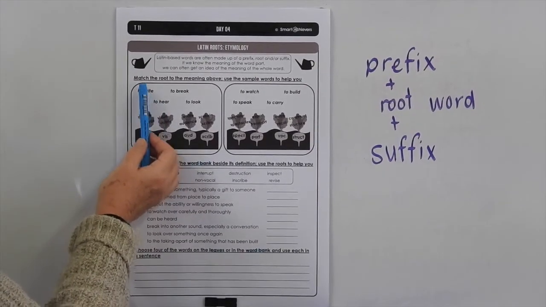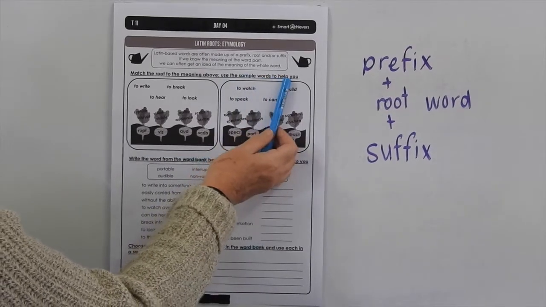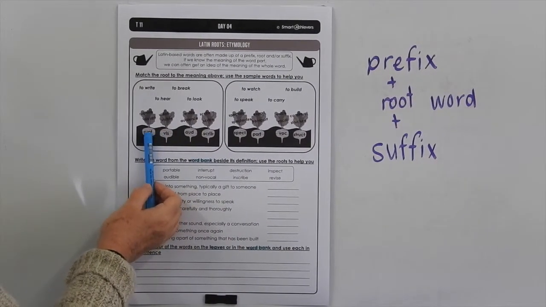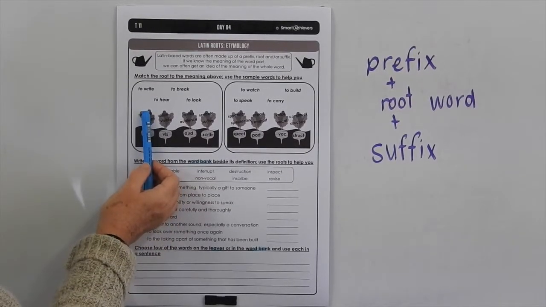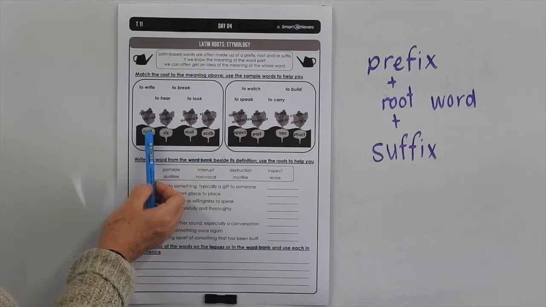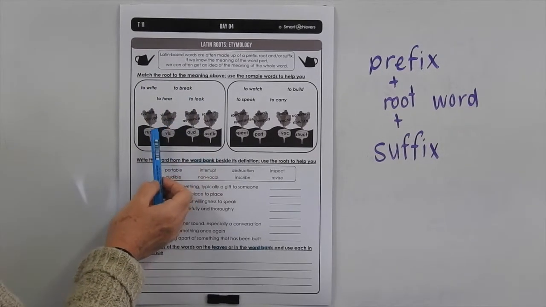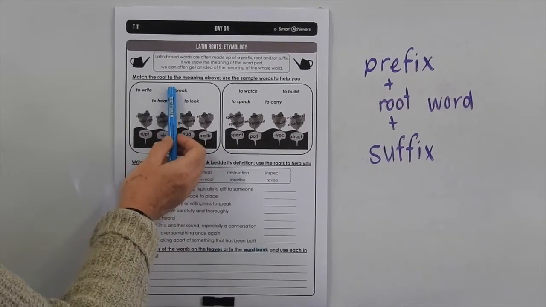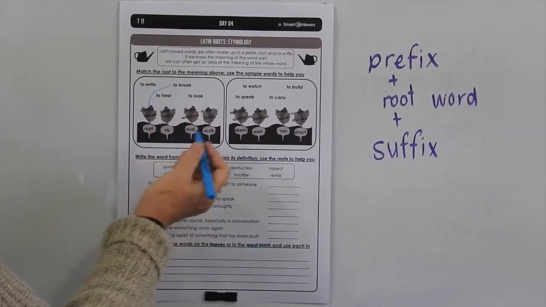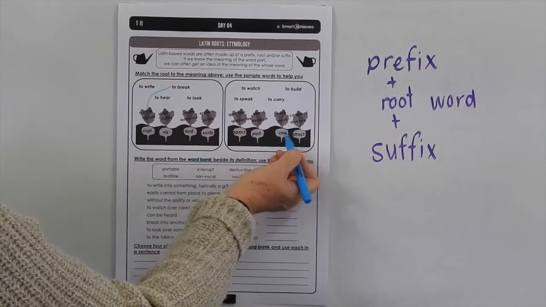So here we've got match the root to the meaning above, use the sample words to help you. So here's your root, you've got rupt, you've got some sample words here, rupture and disrupt. So what do you think that rupt means? Does it mean to write, to hear, to break or to look? You could link those with a highlighter to each of those plants. And this one's quite similar, using a different set of root words.